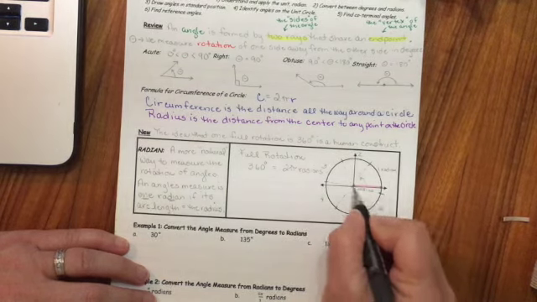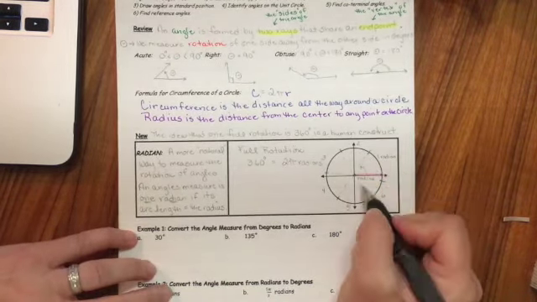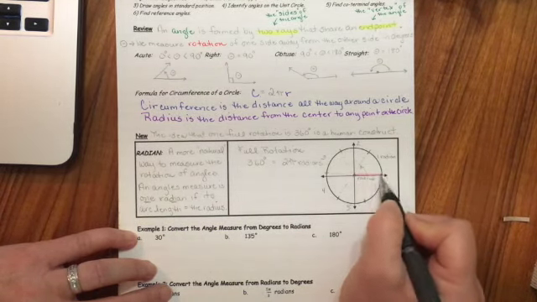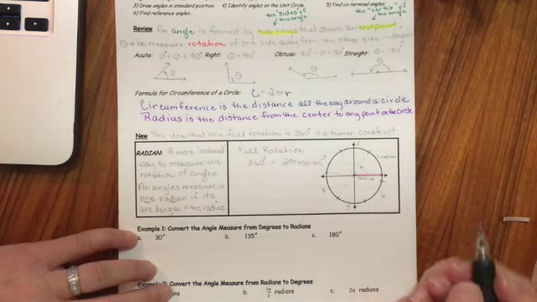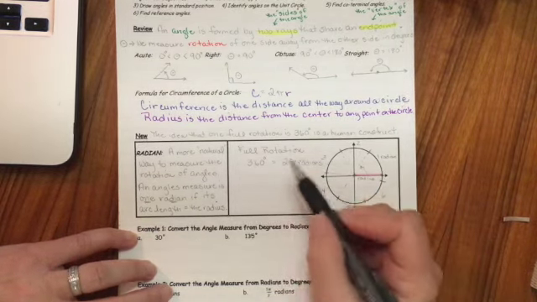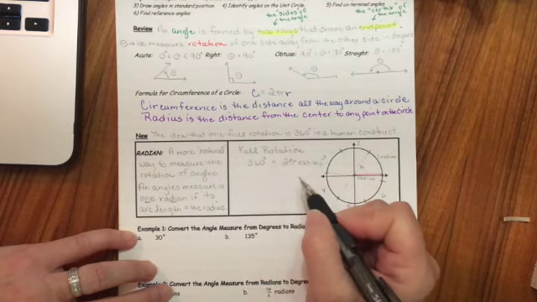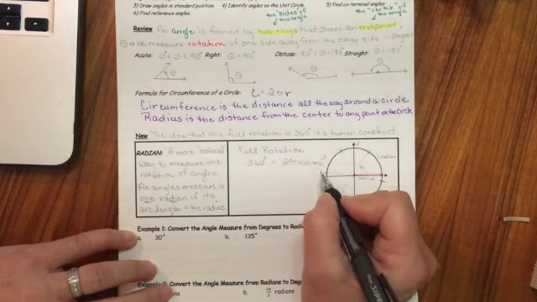A distance is called the radius. So although they're related and they sound very similar, one measures an angle, the other measures the distance from the center out to the circle. Okay, so one full rotation, which we know as 360 degrees, we are now redefining as 2 pi radians. This is a different way to measure our angles.